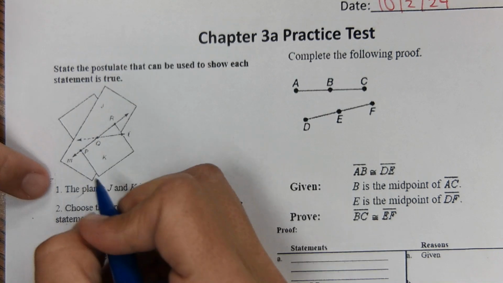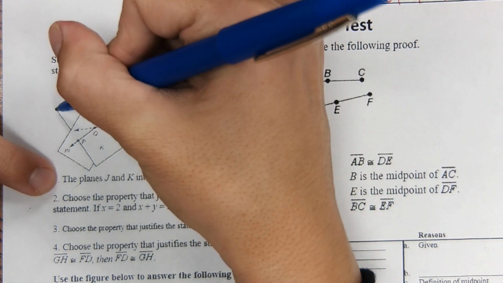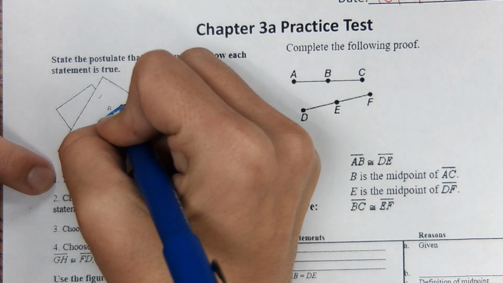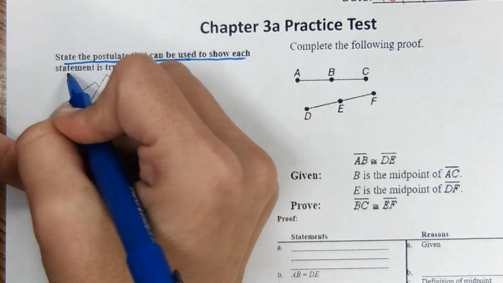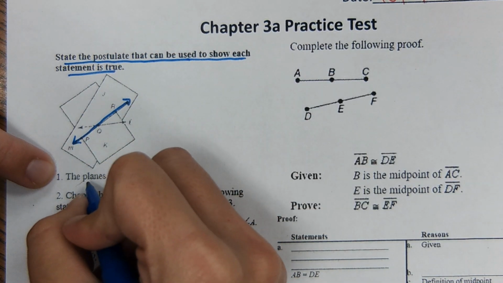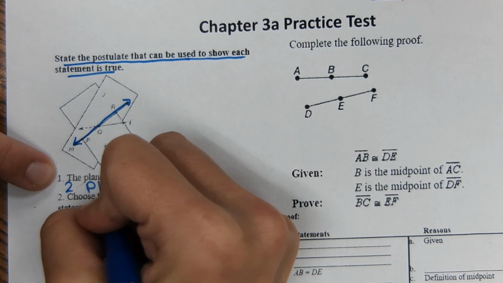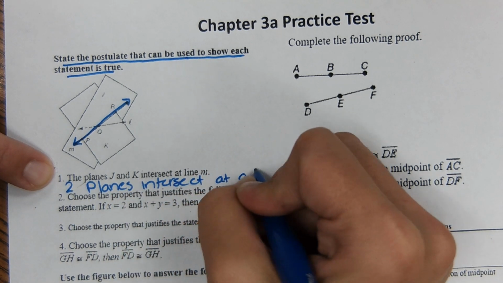Okay, so number 1, it says planes J and K intersect at line M. So the rectangles here are the planes. So plane J and K, they do intersect at line M here. It says state the postulate that can be used to show each statement is true. So 2 planes intersect at a line, and that's why that's true.